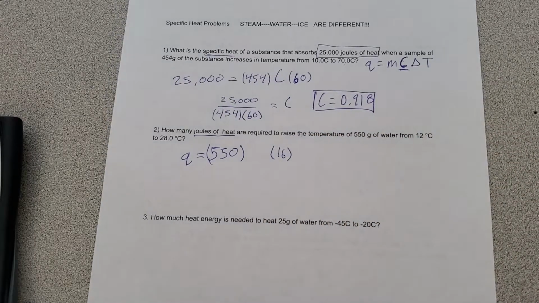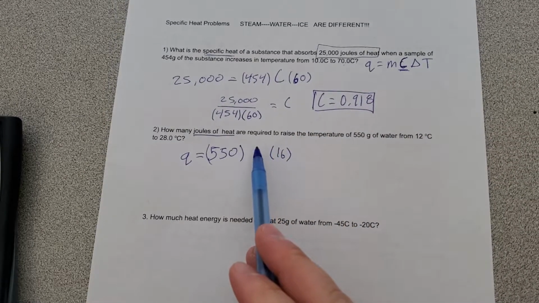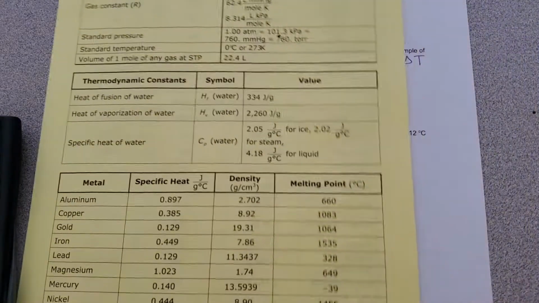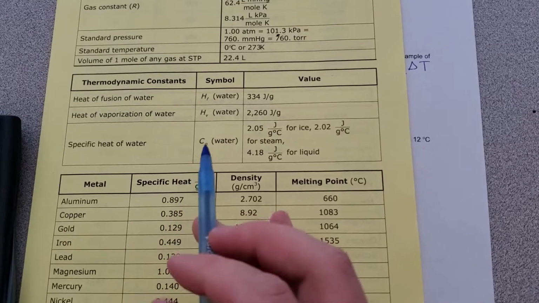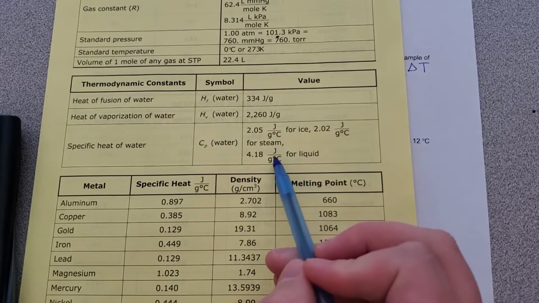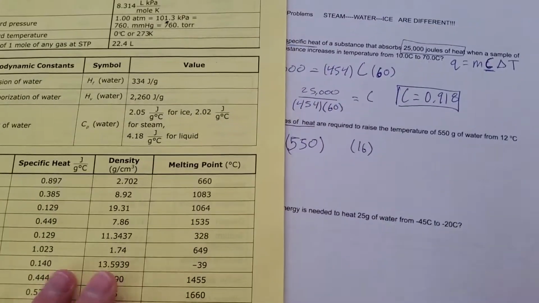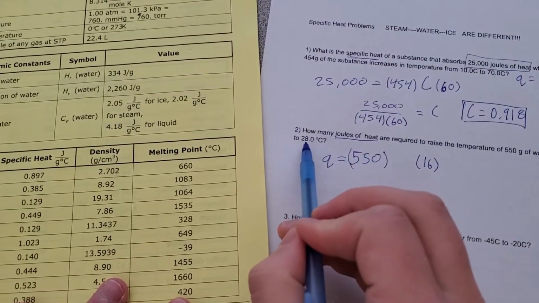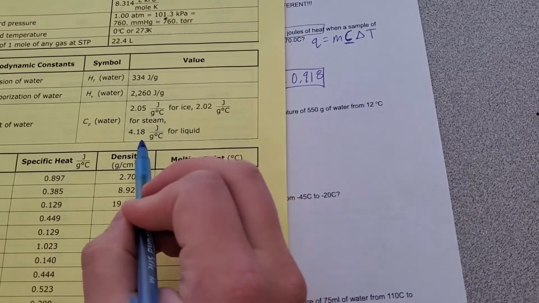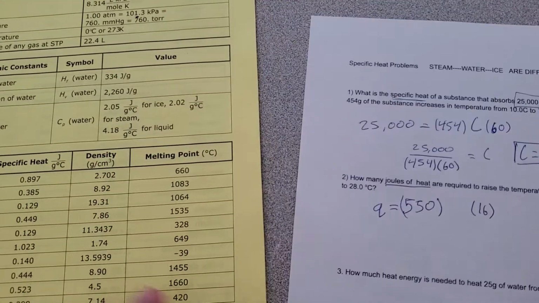Oh, wait a minute, we're missing another thing here. The specific heat of water is actually given to us on our reference table. So we're looking at the specific heat of water, C of water. Water is in what state here? 12 degrees Celsius, 28 degrees Celsius. It's in a liquid state. It's not steam and it's not ice. It's liquid. So we're going to use 4.18.